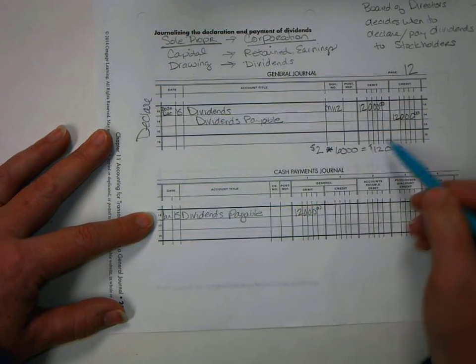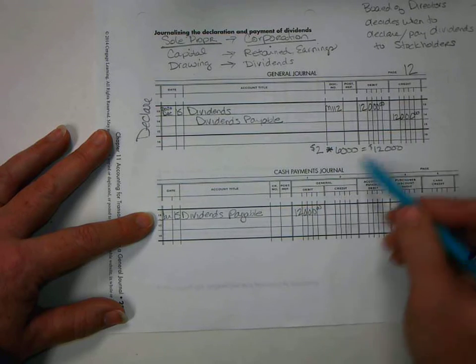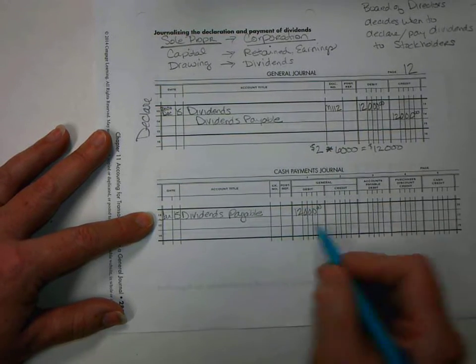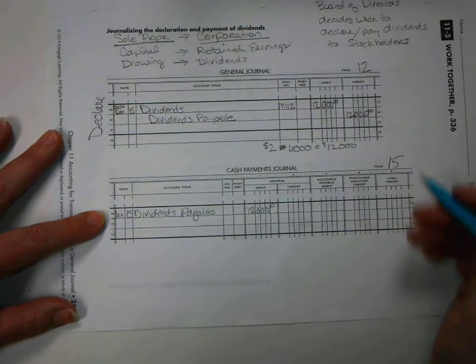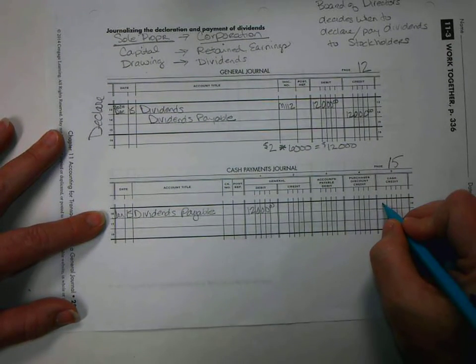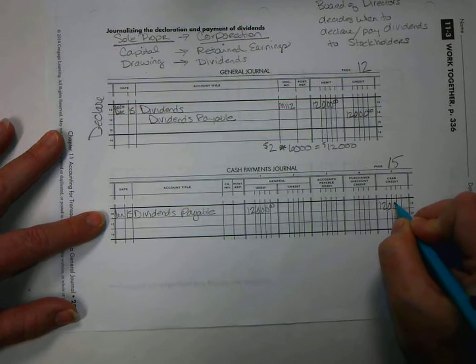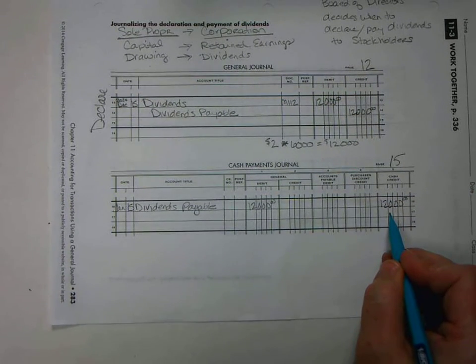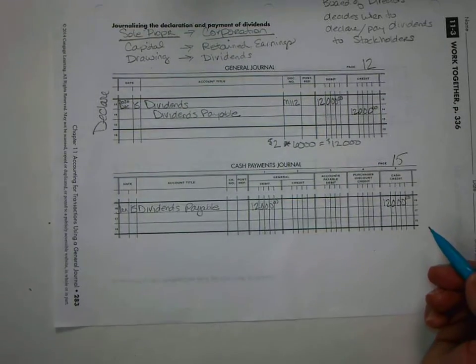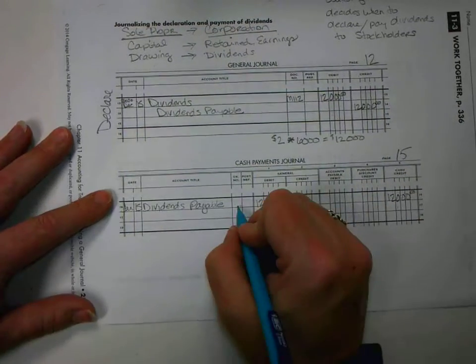Because here we're saying we now owe our shareholders $12,000. Now we're paying them. So there's our credit, there's our debit to zero that back out. We're on the 15th page. We're actually writing a check for $12,000, and it tells us that it's check 556.